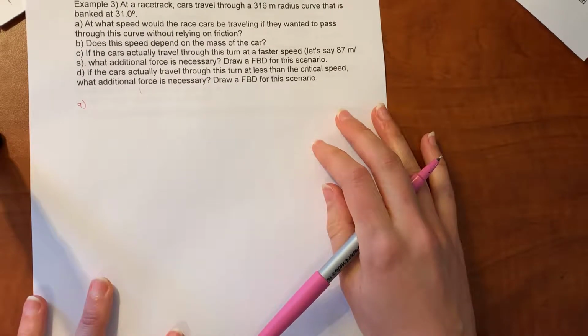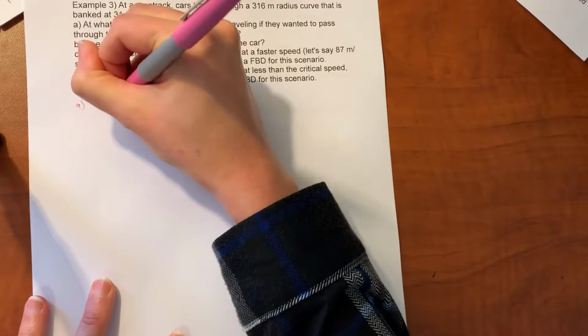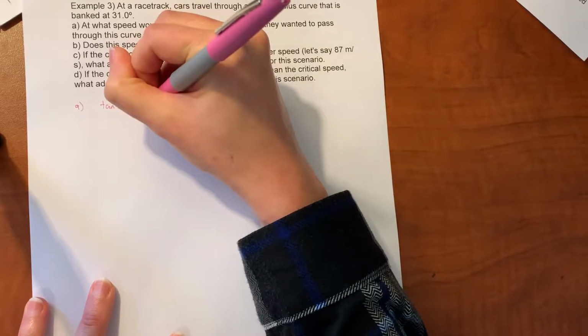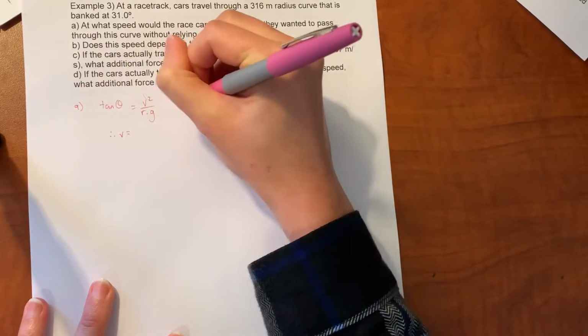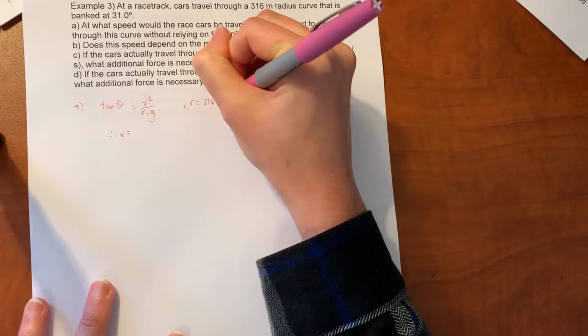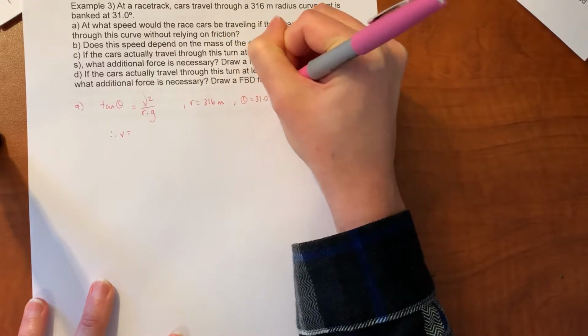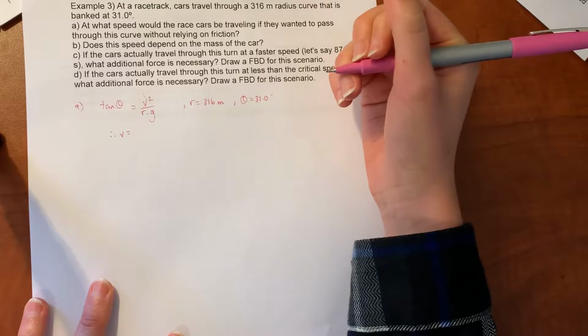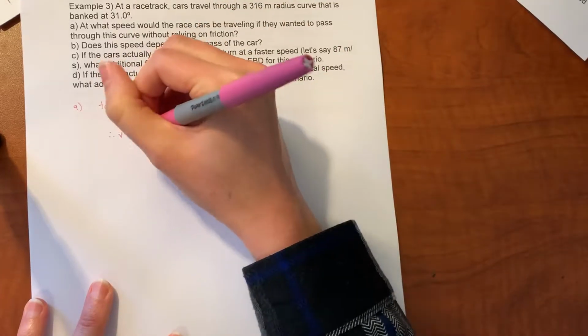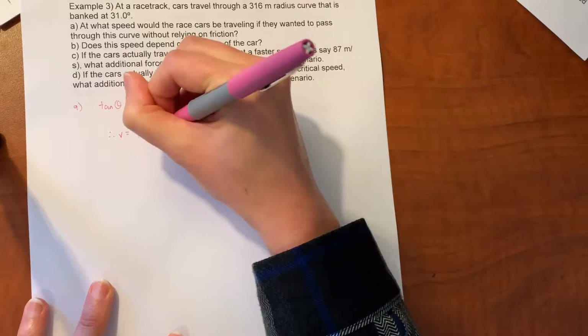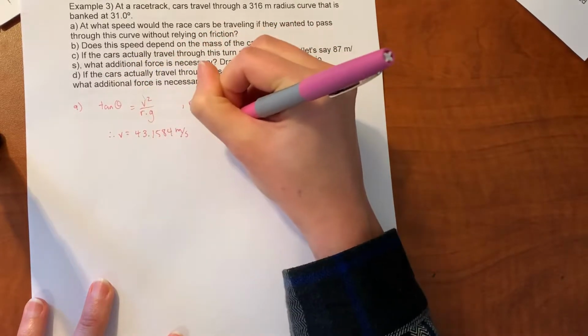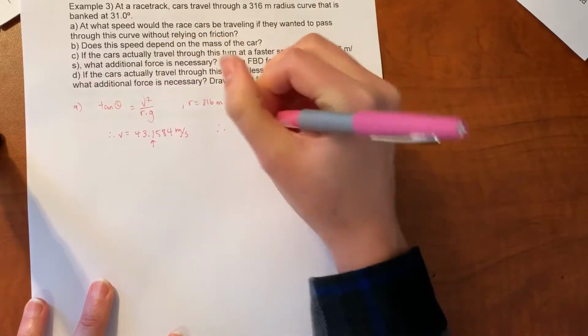We've just derived this relationship. So the relationship between the critical angle theta, the speed of the car, the radius of the track, and g, 9.81, is this. Subbing in our numbers, where r is 316 meters, theta is 31 degrees. We're assuming there's no friction, so this is a perfect speed for that critical angle. Our speed ends up being 43.1584 meters per second. 3 significant figures.